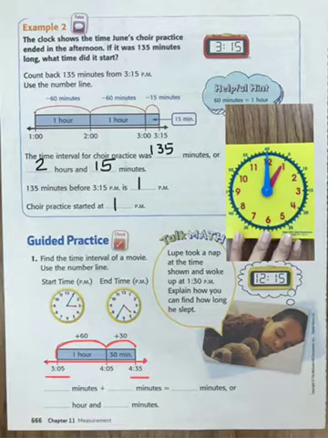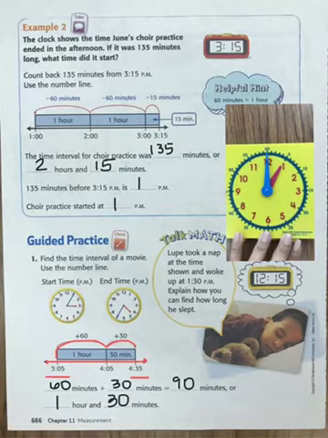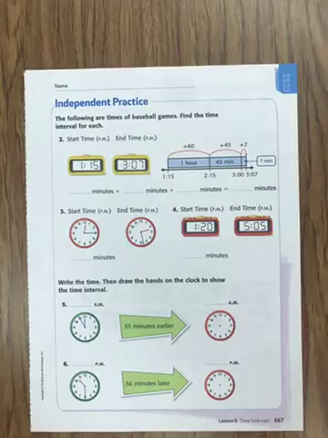So we could say 60 minutes, which is 1 hour, plus 30 minutes is equal to 90 minutes, or we could say 1 hour and 30 minutes. So that was the interval of the movie. We could say 1 hour and 30 minutes. We could say 1 hour and a half. Both of those would be correct. Okay, let's turn to page 667.